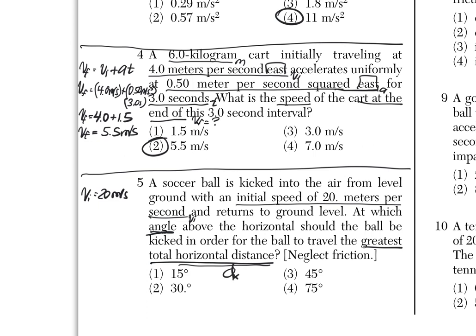We know that for projectiles, 45 degrees gives the greatest horizontal distance because it gives the ball forward speed, but it also gives it upward loft, an initial y velocity, to give it time in the air. 45 degrees maximizes the initial y velocity and the initial x velocity, so you get forward speed and time in the air. You get the best of both worlds, and so 45 degrees.